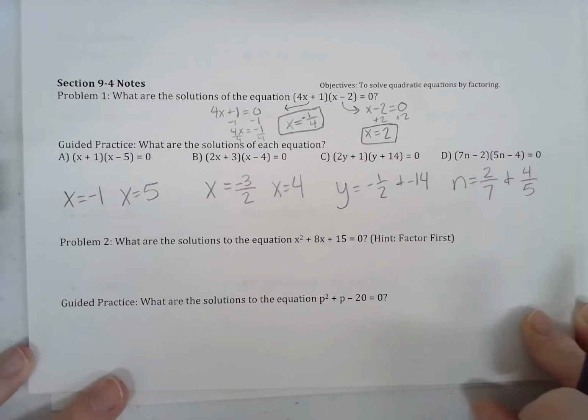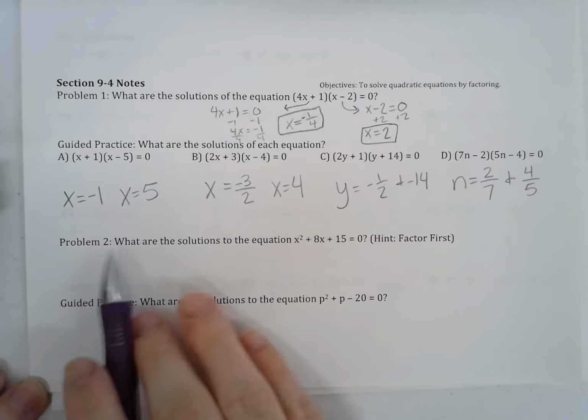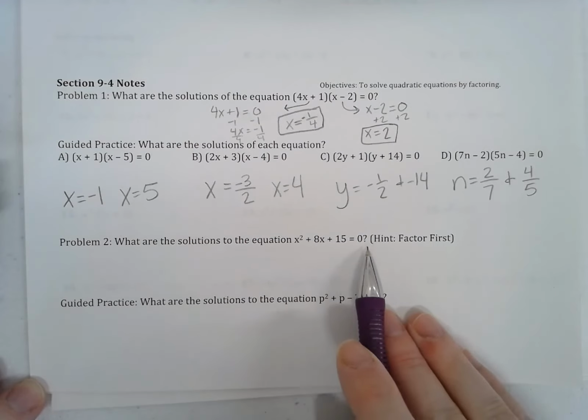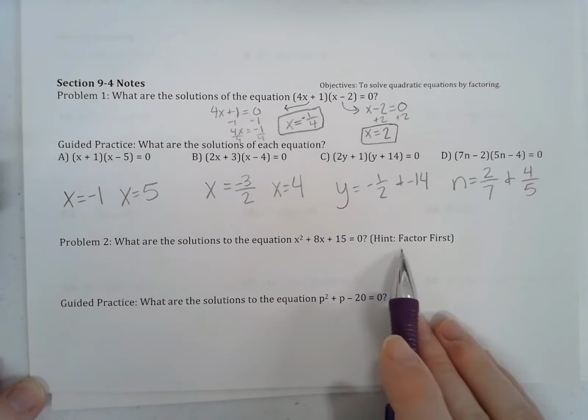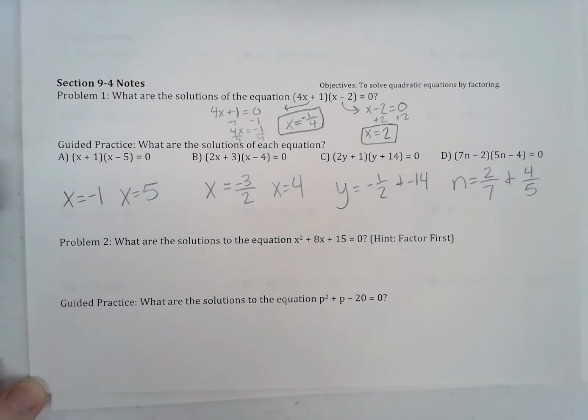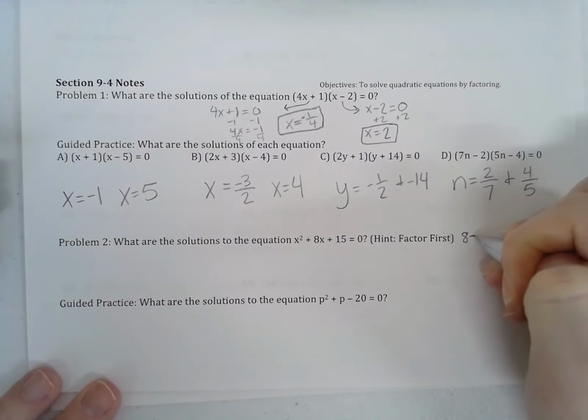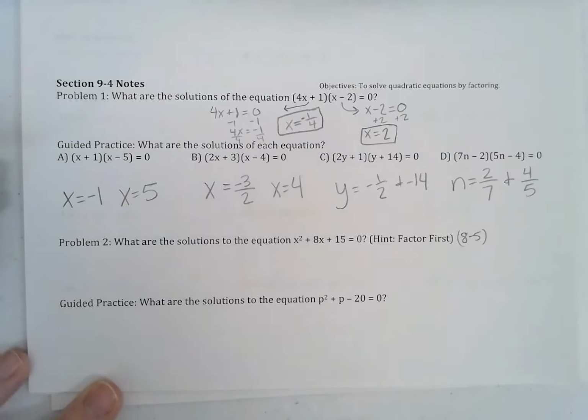So problem number 2, you'll notice it says, what are the solutions of the equation x² + 8x + 15 = 0? We need to factor first to get those parentheses. So we go back to chapter 8 when we are factoring. This is going to be from section 8.5, if you don't know how to factor.